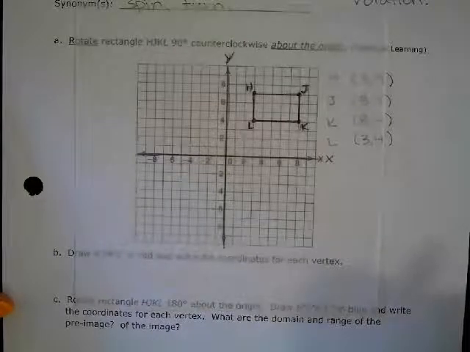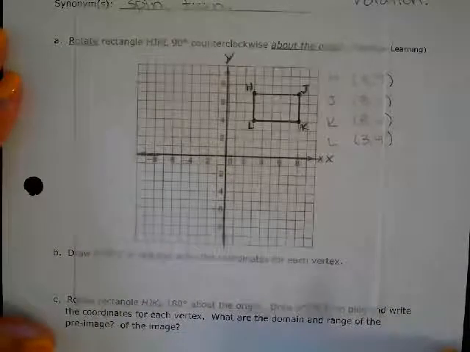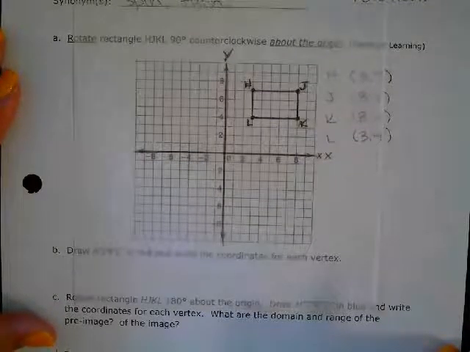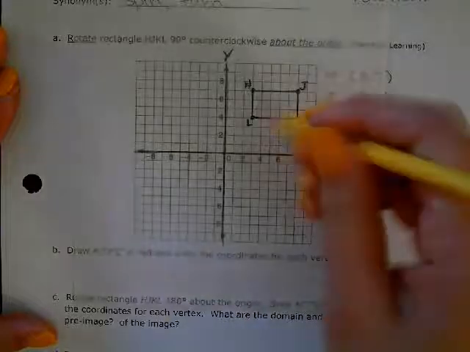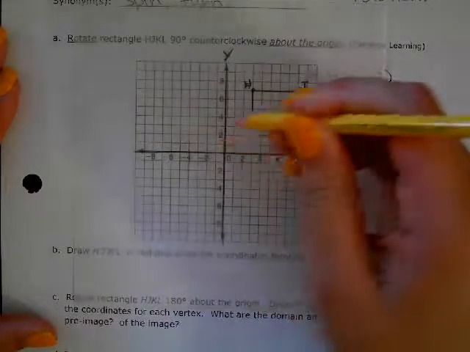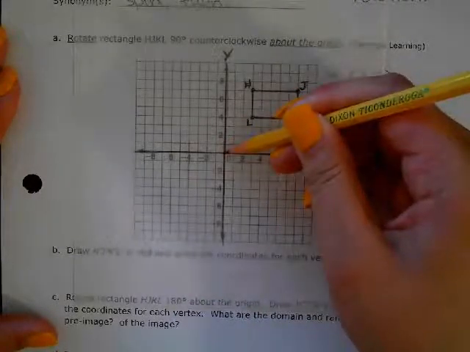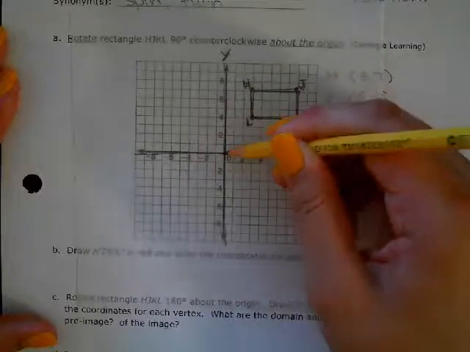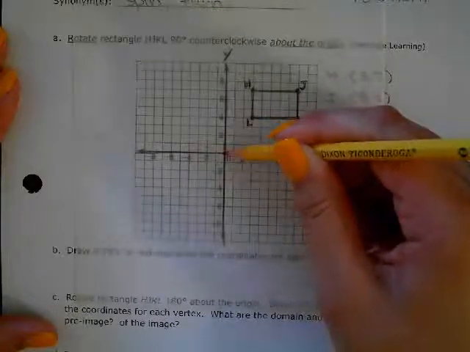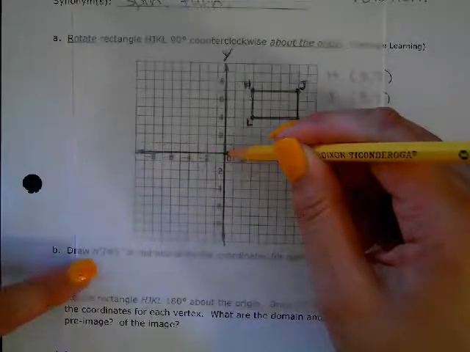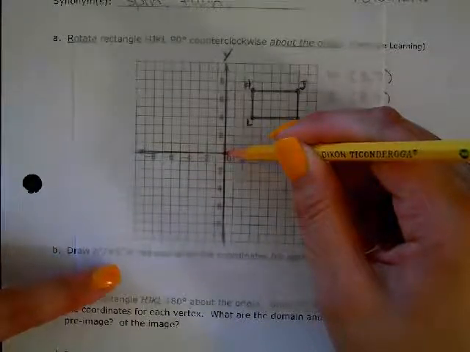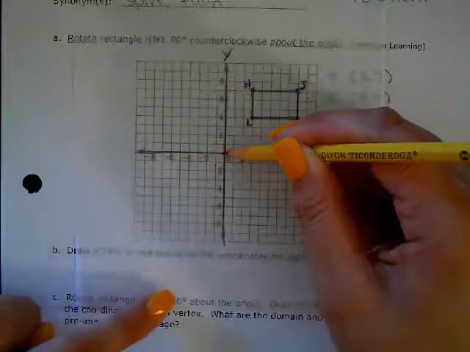All right. Have we gotten our tracing done? Okay, now here is how rotations work. The center of rotation is right here at the origin, so you're going to put the tip of your pencil at the origin, right there. Part B says to draw H prime, J prime, K prime, L prime in red.